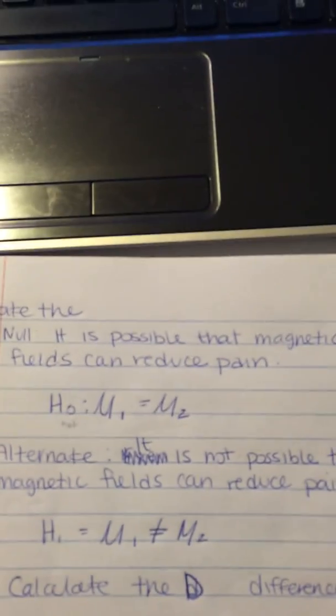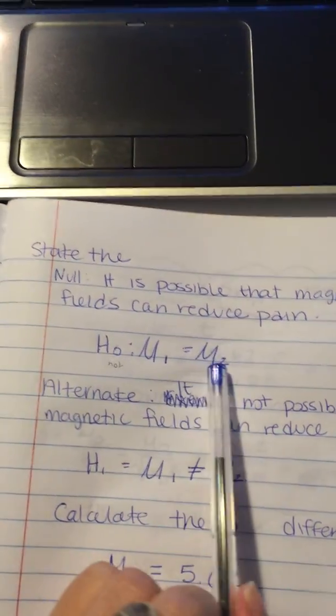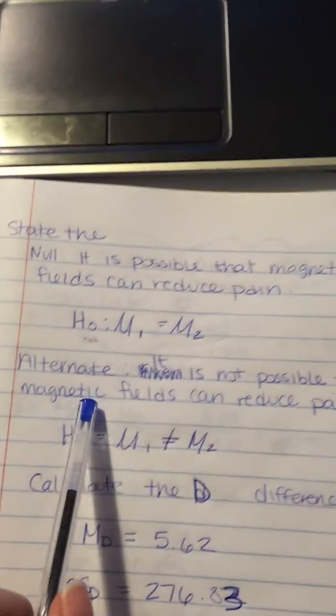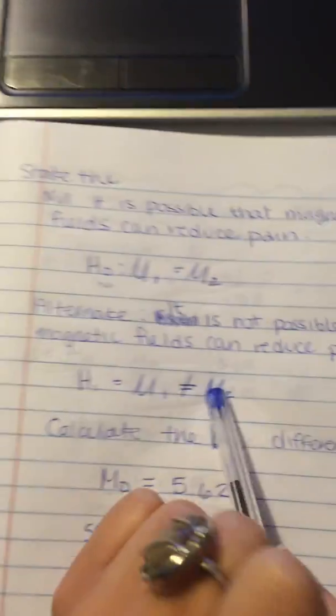First, we start off stating the null, that it is possible that magnetic fields can reduce pain. We just do mu1 equals mu2. The alternate is that it's not possible that magnetic fields can reduce pain, so mu1 is not equal to mu2.